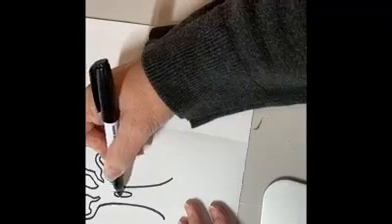Okay, and we'll do another one over here. And then we'll connect this to the tree branch. You can put a hole in your tree, put some bark on your tree. You could do that on this tree as well.